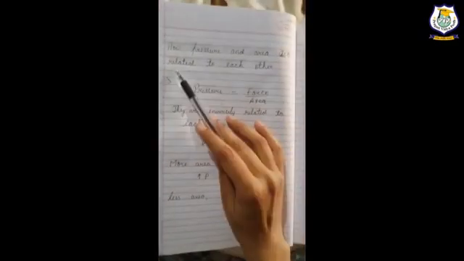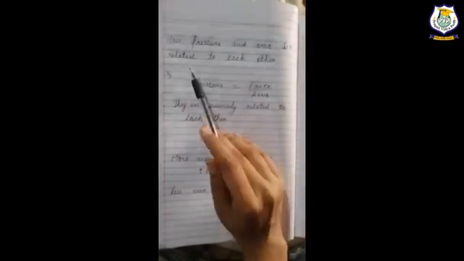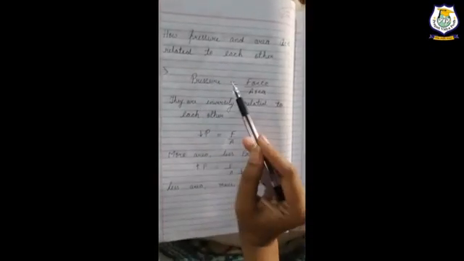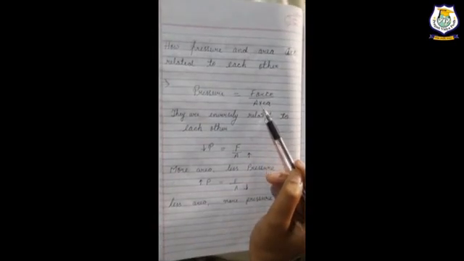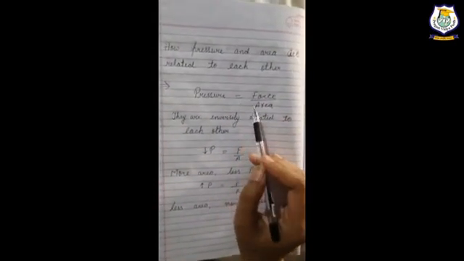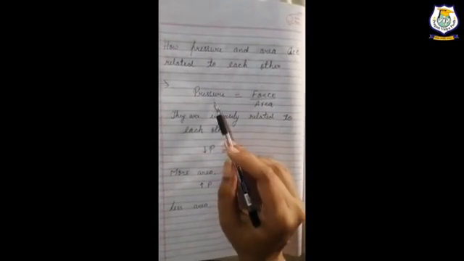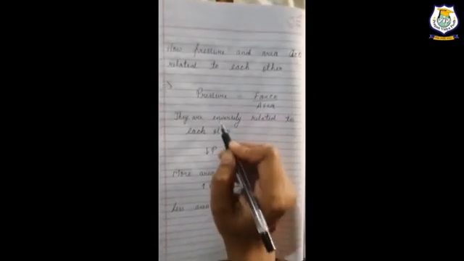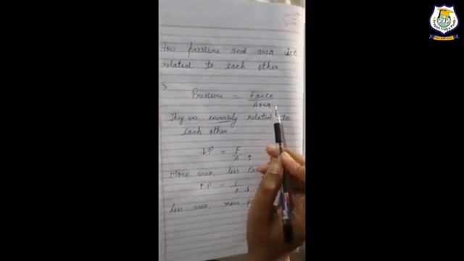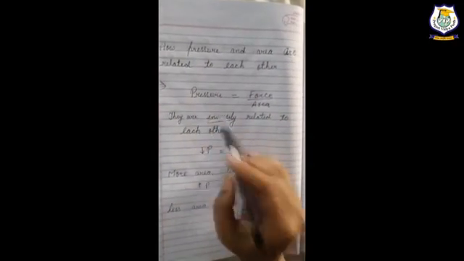Now we will learn how pressure and area are related to each other. As we know, pressure is equal to force upon area. So they are inversely related to each other. Pressure and area are inversely related to each other. Means if area will be more, pressure will be less.